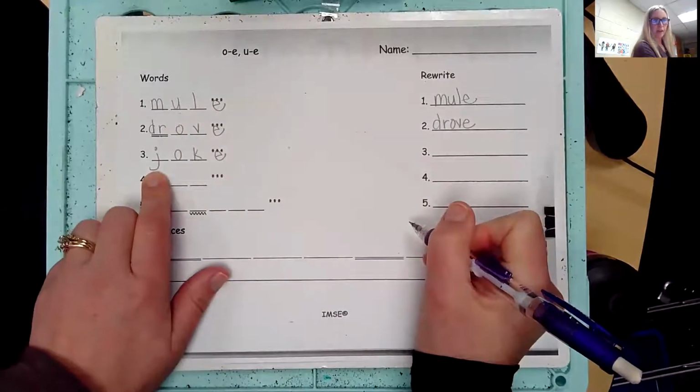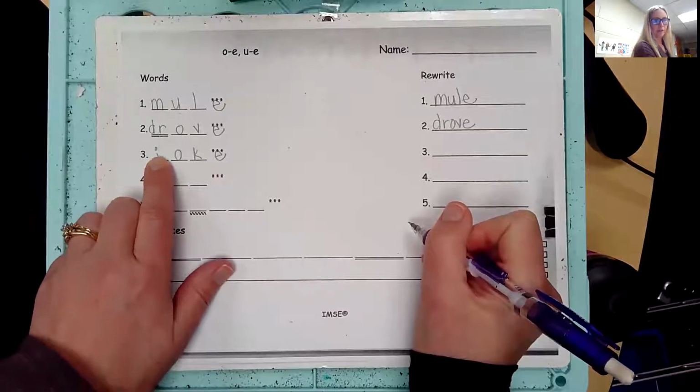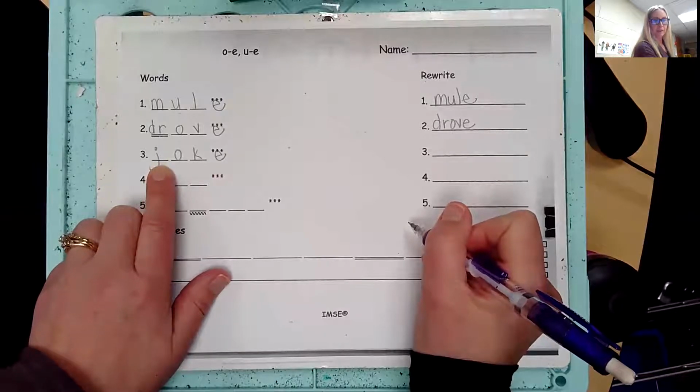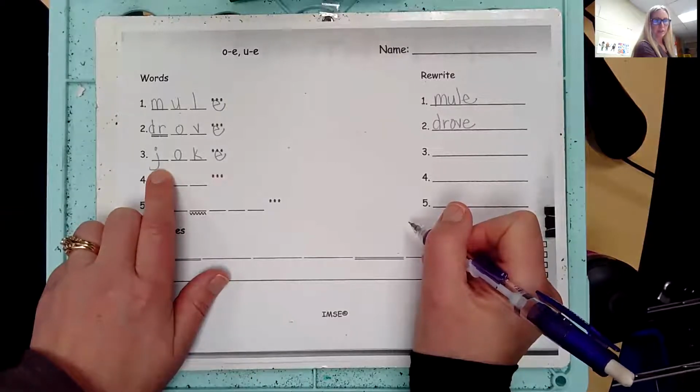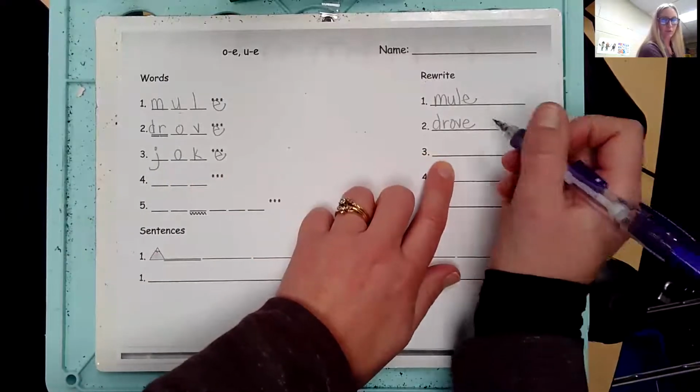Make sure that J, it's a basement letter, let it drop down. If it doesn't drop down, if it sits on top of the line, then it's a capital, and we're not using any capitals in our word dictation today. Here's the word joke. If yours matches mine, move it over to the rewrite line.